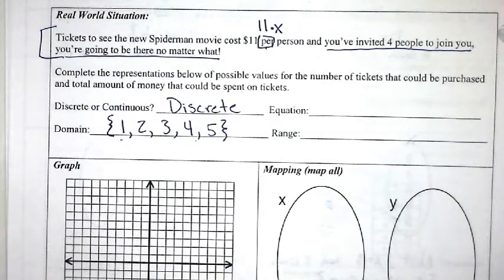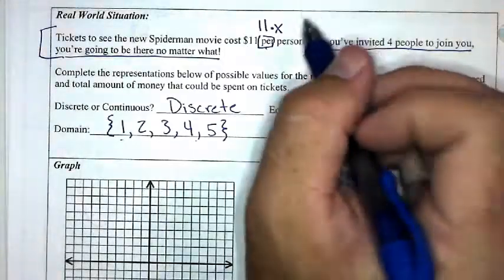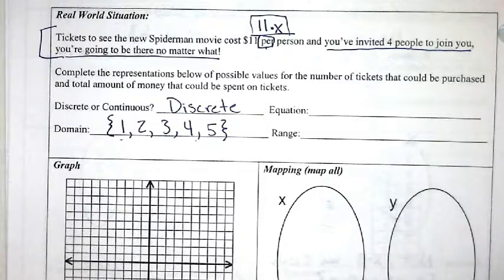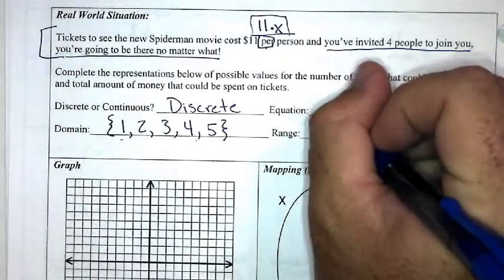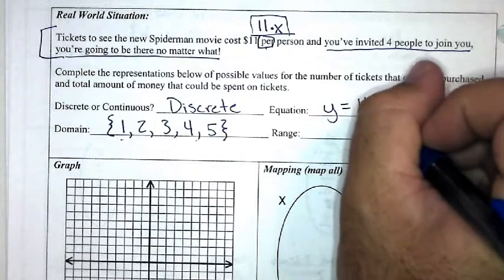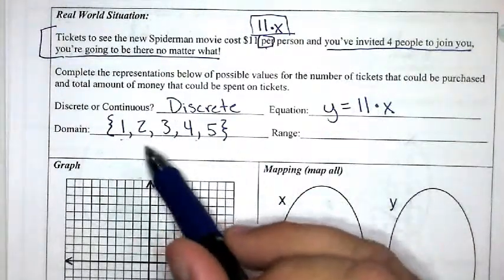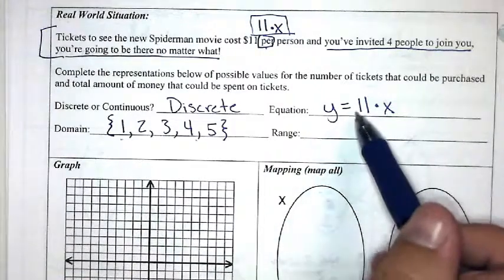My equation. We're only talking about tickets. We're not talking about popcorn. We're not talking about drinks. We're just talking about the cost of a ticket. My equation is going to be what I have from the word example, real world situation, and I'm going to put it to y equals 11 times x, where x is all my domains and my range is dependent on whatever my equation says.